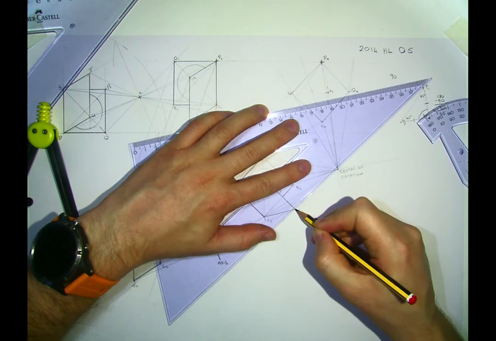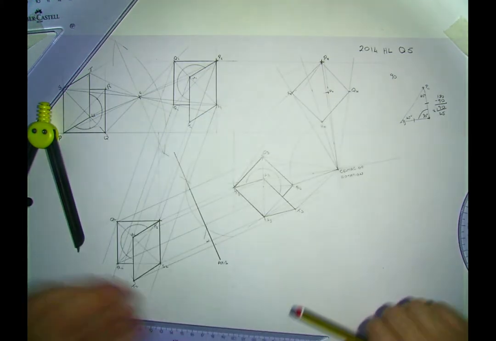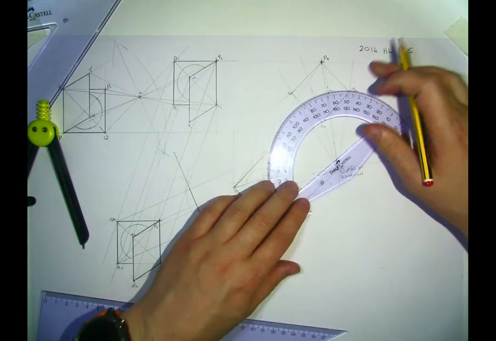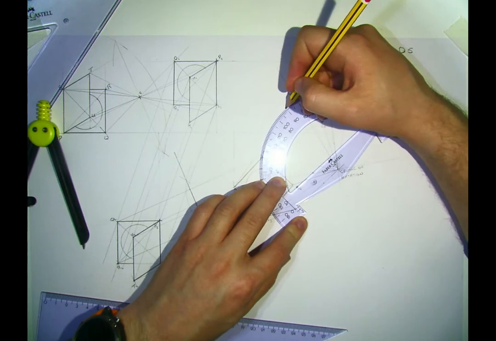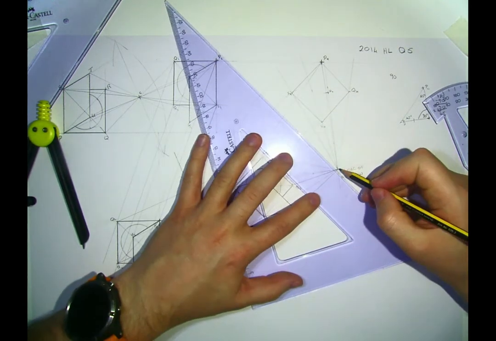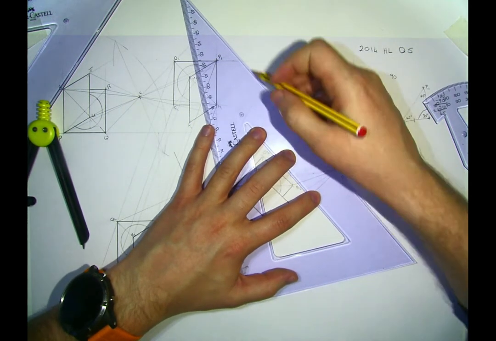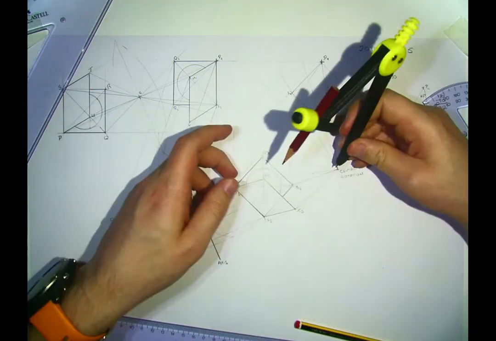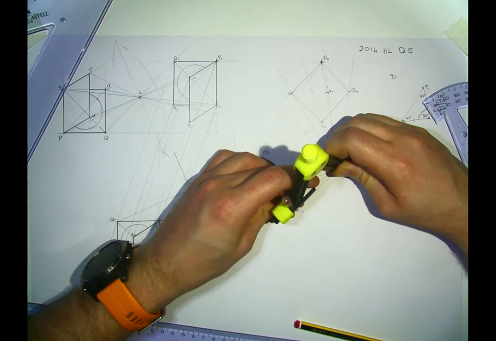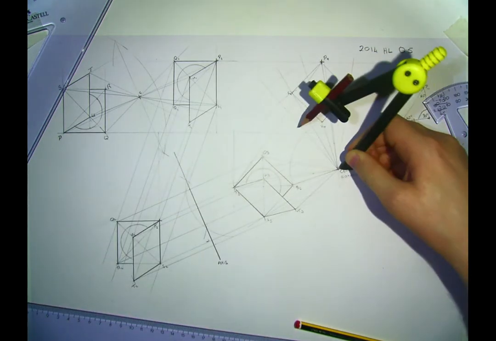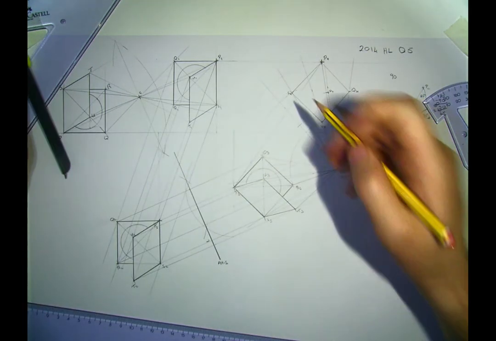And finally, we have one more point here that we need to locate this way. So joining point T to the center. Measure the angle of 90 degrees. Measure distance from T3 from the center, mark that onto our new line, that's T4.